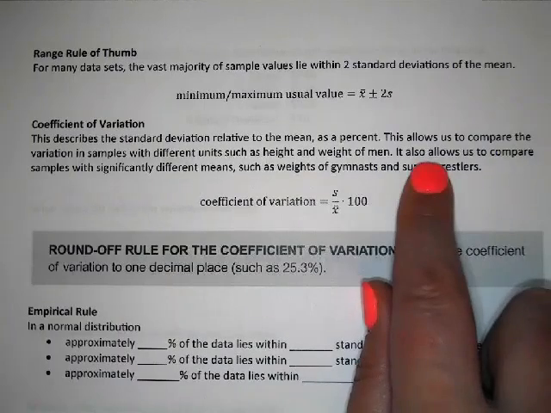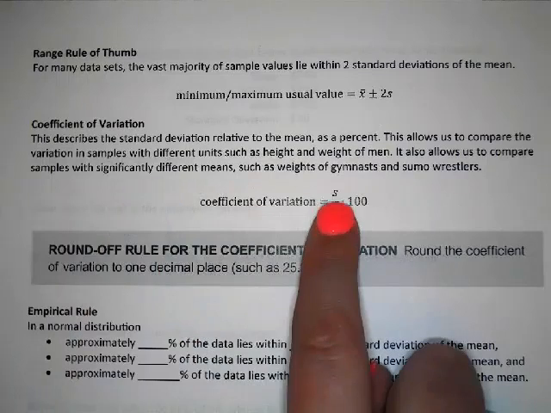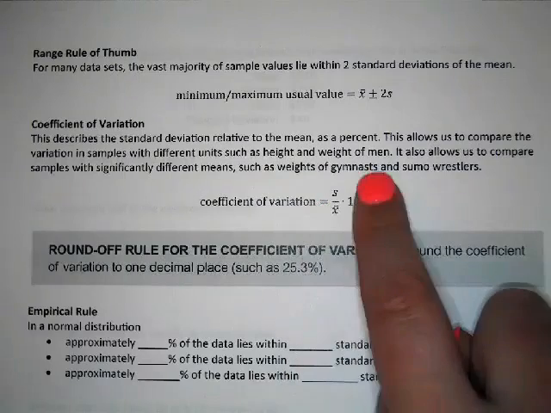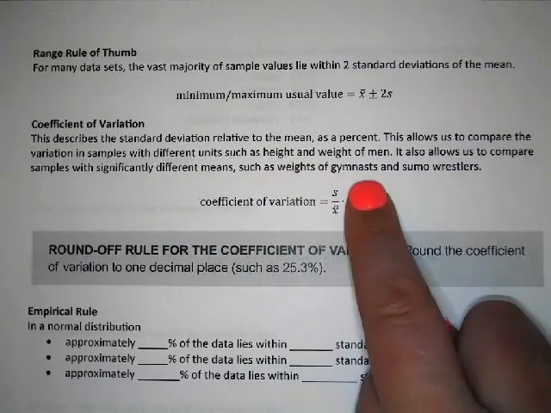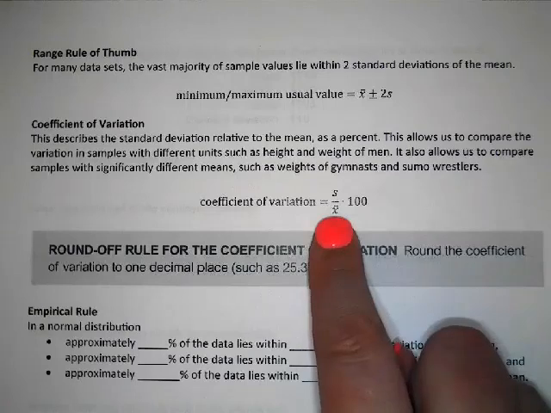It also allows us to compare samples with significantly different means, even if their units of measurement are the same. Another way you could compare is if you're discussing gymnasts and sumo wrestlers. If the standard deviation was 3 pounds, 3 pounds divided by the mean for a gymnast weight is much different than 3 pounds divided by the mean for a sumo wrestler weight.